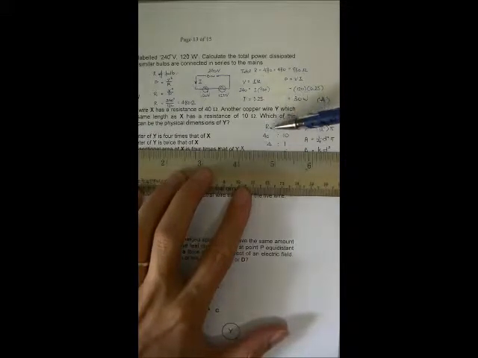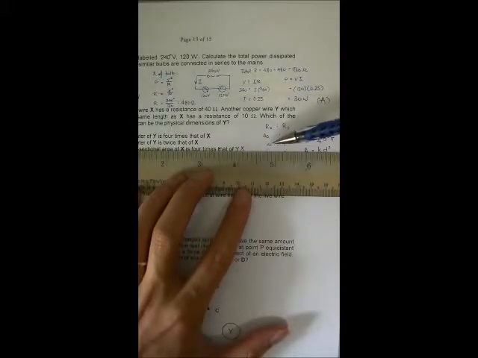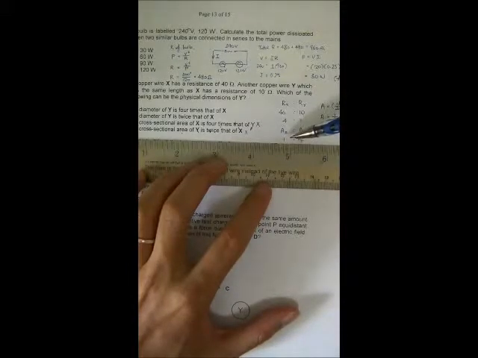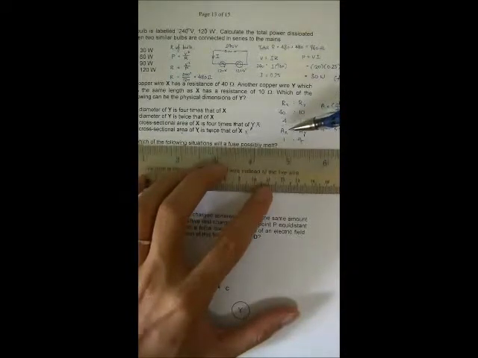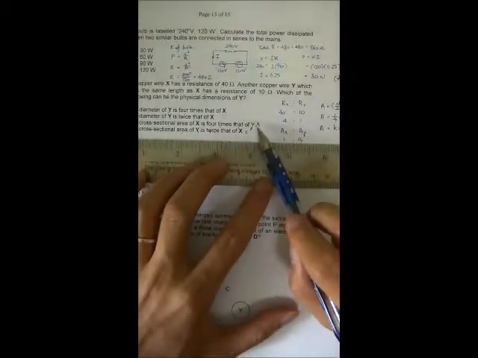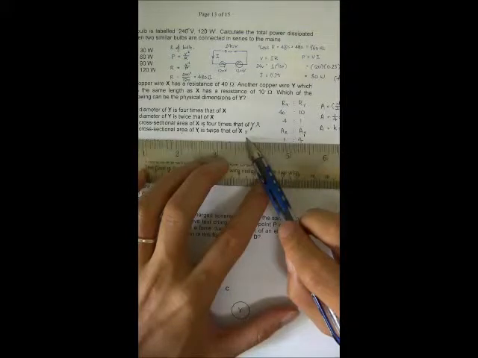So you see that the resistance ratio is 4:1, meaning that since they have the same length, the cross-sectional area of X must be smaller. Because a smaller cross-sectional area will have a higher resistance. So once you know that, you can tell that the cross-sectional area of Y will be 4 times that of X. With this information, you can eliminate options C and D.